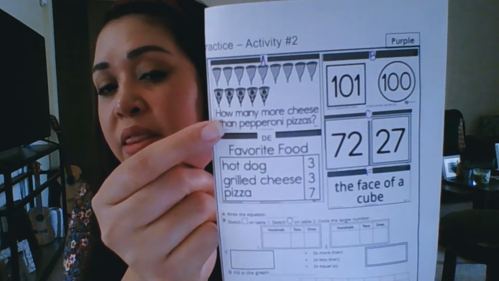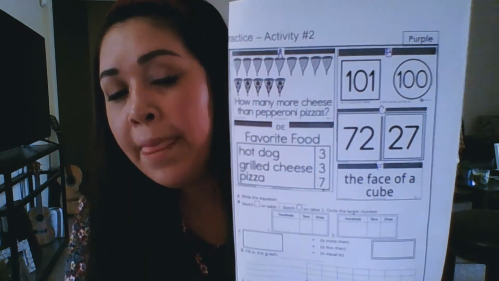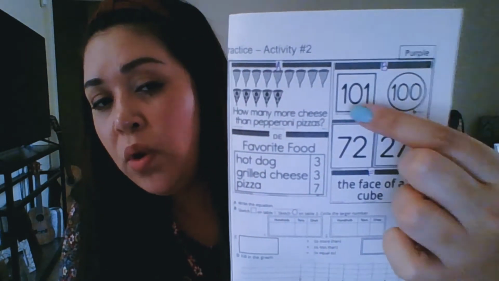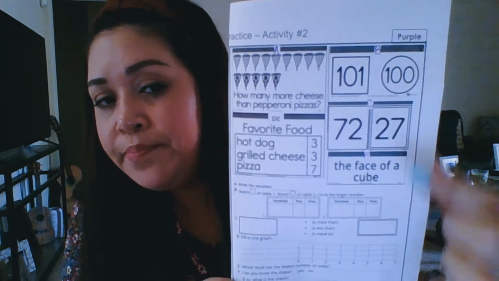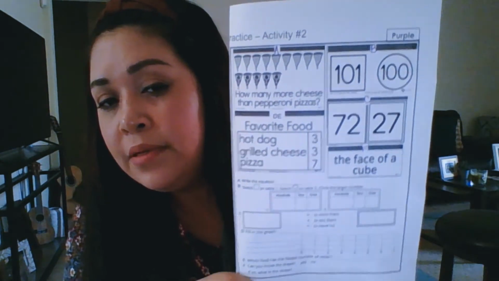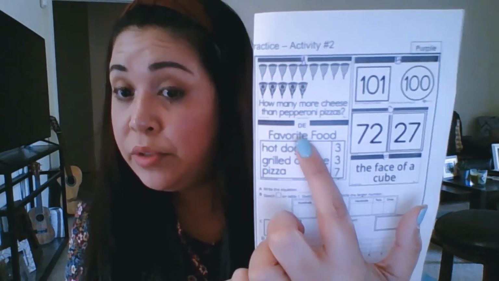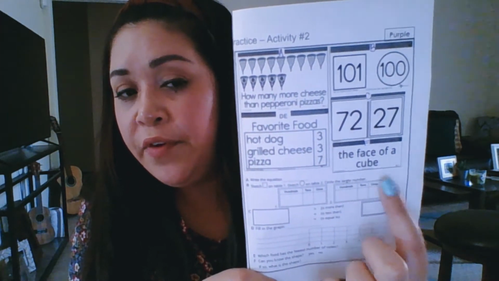The square with the pizzas, that's going to be letter A. The square with the 101 and the 100, that's B. 72 and 27, that's C. D and E did come out, so it's right there. And this last little set of words here, this phrase, that's F.